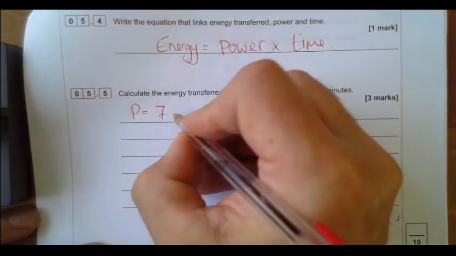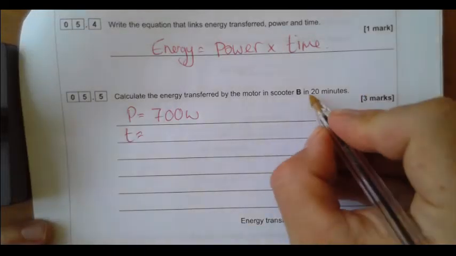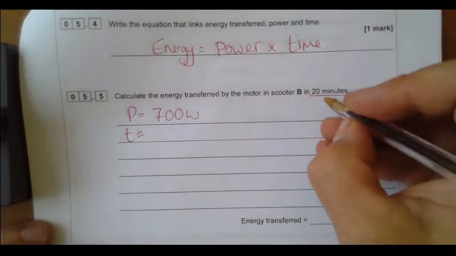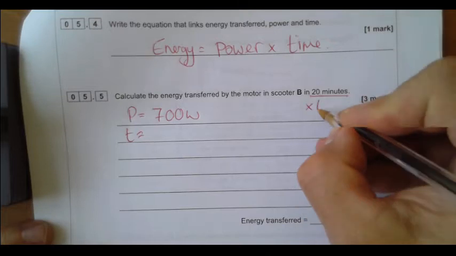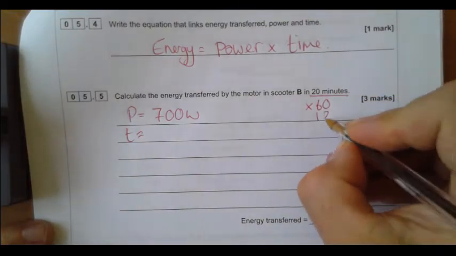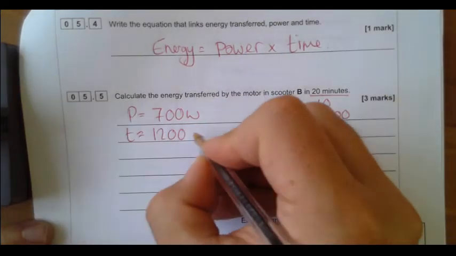The time, they're giving us 20 minutes. Now what you're most likely to do is just write down 700 times 20, but we need to actually convert this to seconds first. There are 60 seconds in a minute, so we do 20 times 60 gives us 1,200 seconds.